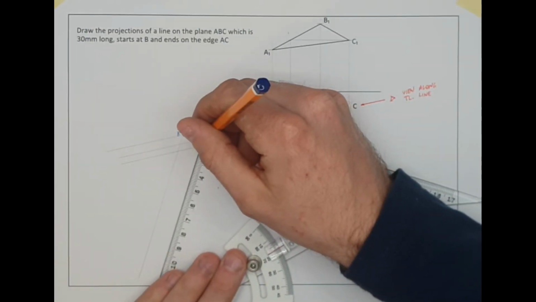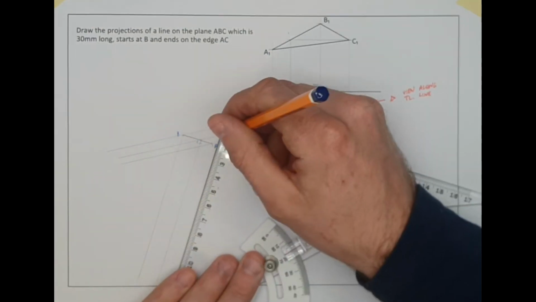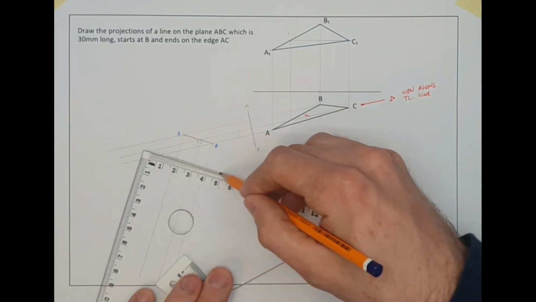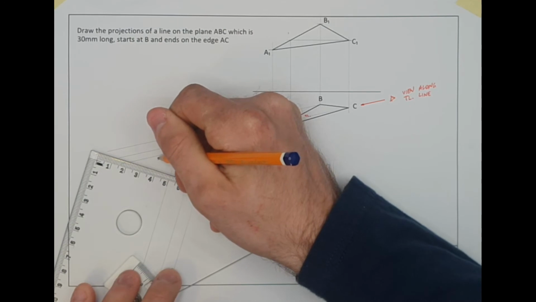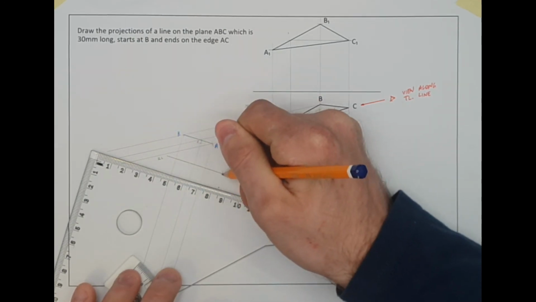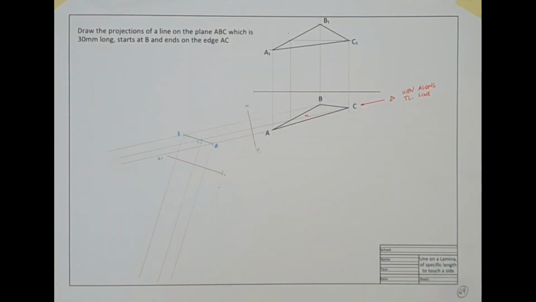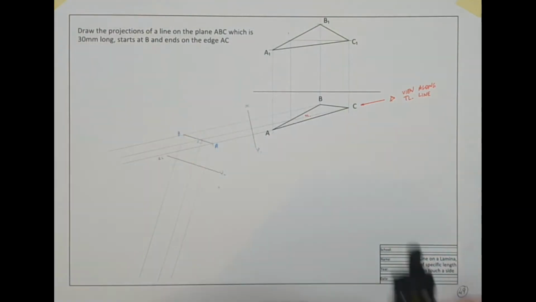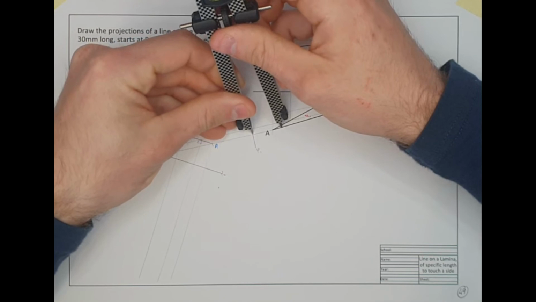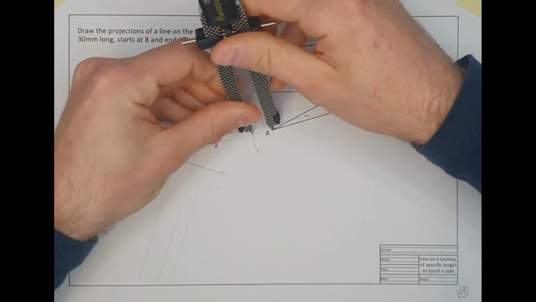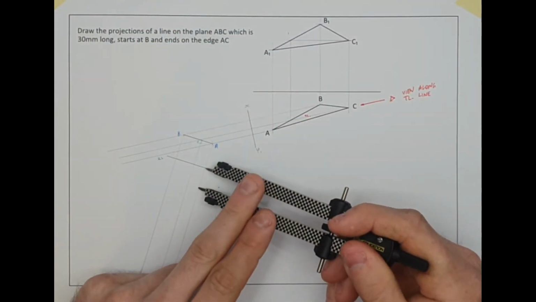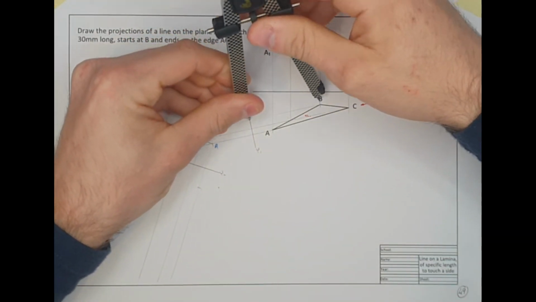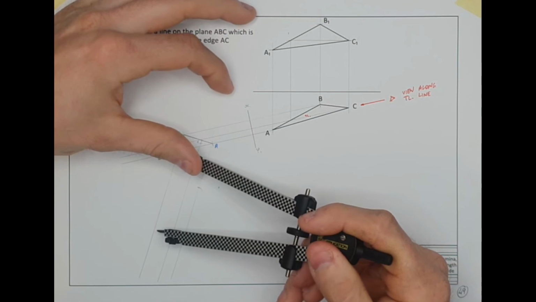Project out from my 3 points. There's my X2, Y2 line for my next auxiliary, and skip one view, work back. So distance back to A, marked down. Distance back to B, marked down.